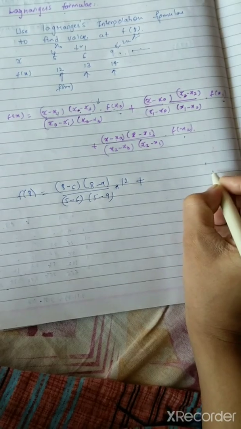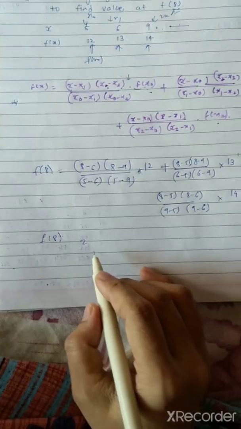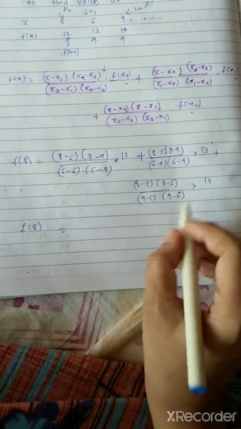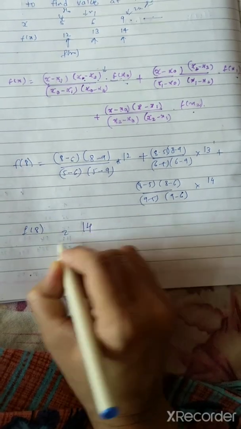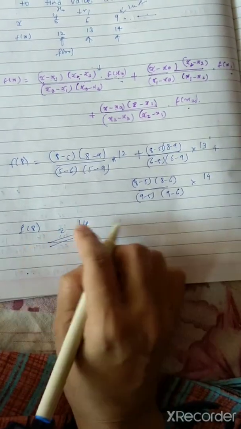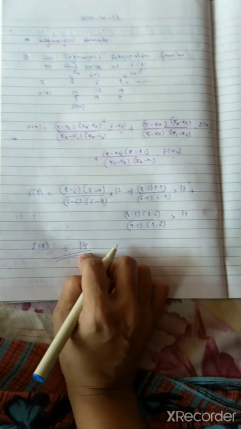So substitute all the values. After substituting the values, use the calculator to get the answer. So this answer will be 14. f of 8 will be 14. So this is how you have to calculate.